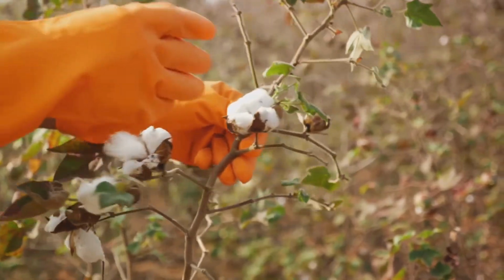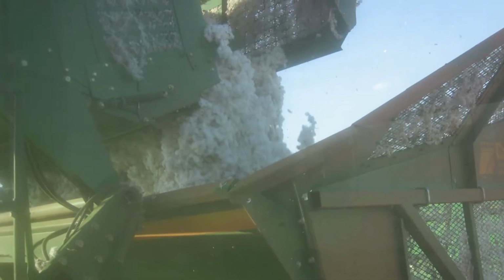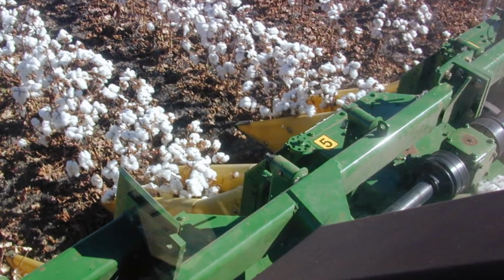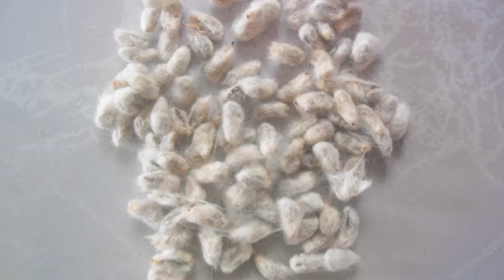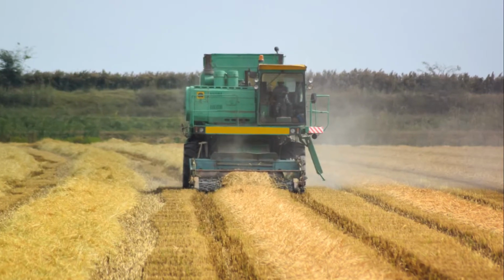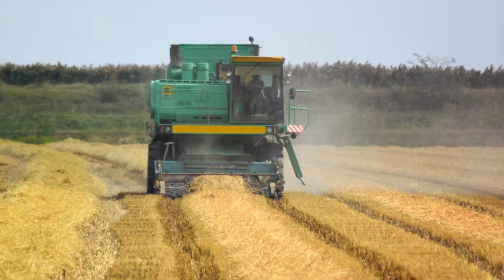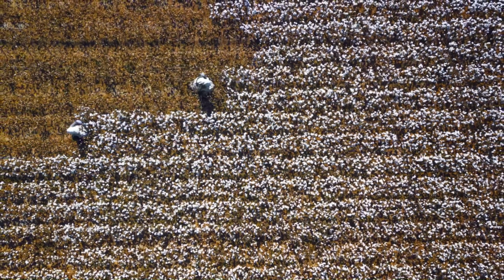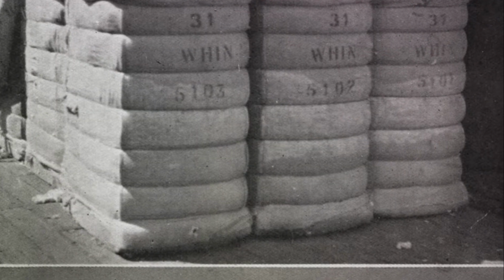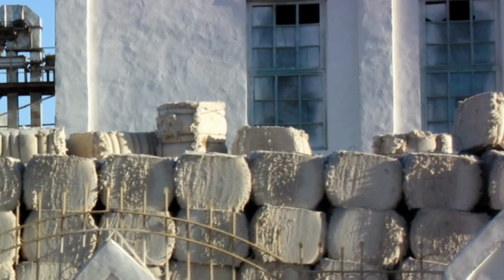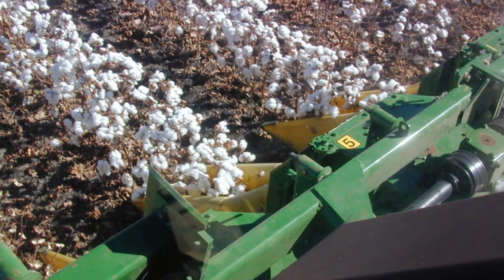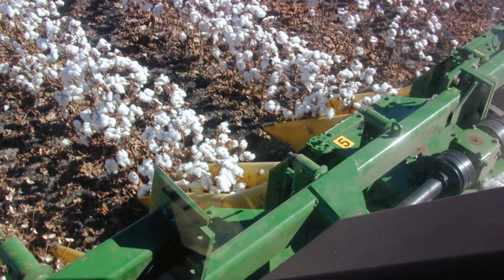Next, the cotton bolls undergo an initial cleaning process. This is crucial to remove any extraneous materials like dirt, leaves, or twigs that may have been picked up during the harvesting. The cotton bolls also contain seeds, which need to be separated from the lint. This separation process, often done through a series of mechanical beatings and air currents, ensures that only the purest cotton lint is left. After this rigorous cleaning and separation process, we're left with cotton that's free from impurities and ready for the next stage. Once harvested and cleaned, the cotton is ready for the next step, ginning.